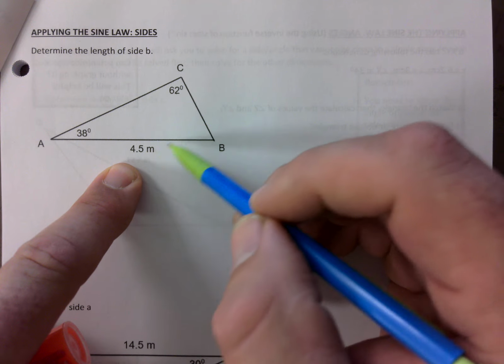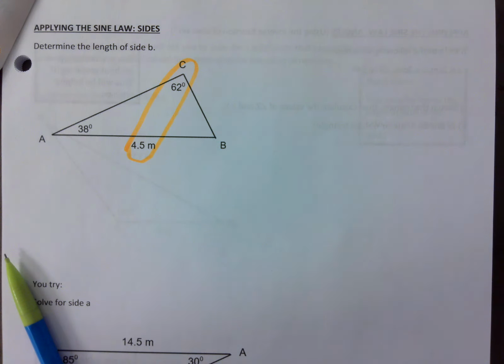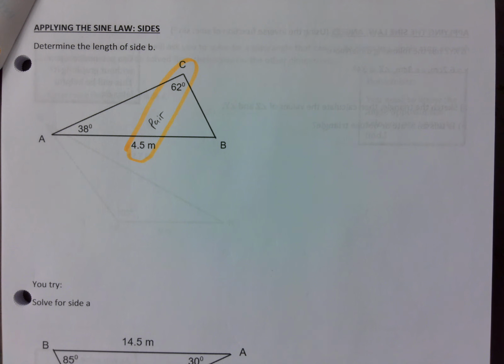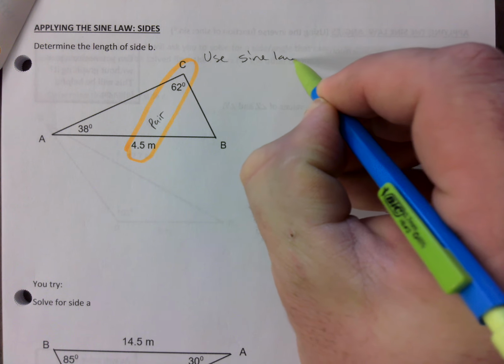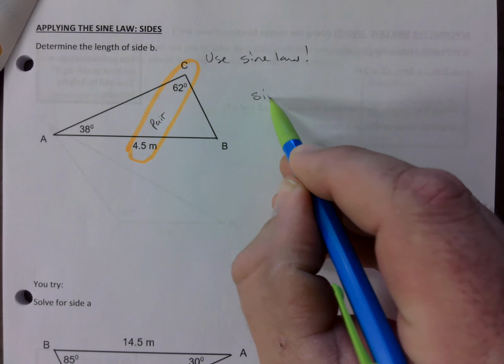And you look at everything and you see a pair here. And so that, you know for sure, use sine law. Okay, for sure because of that pair. In fact, I will always suggest you start with that pair.